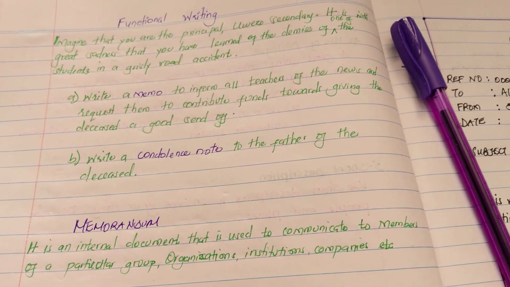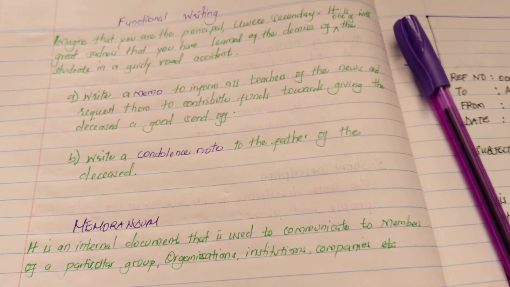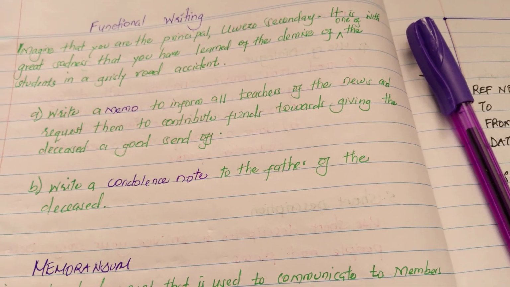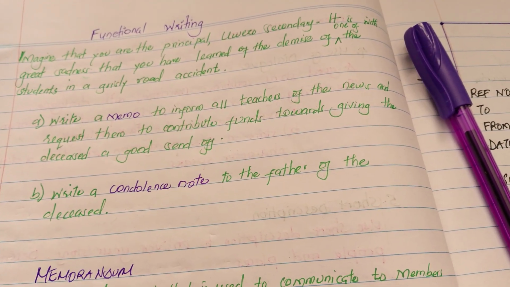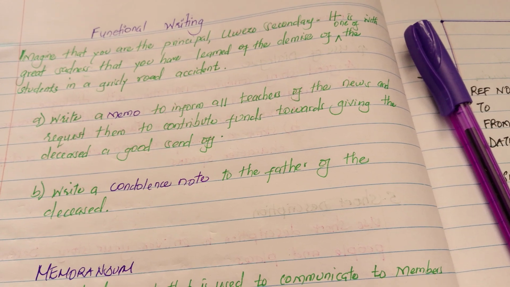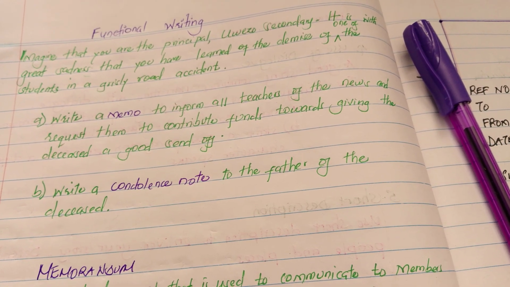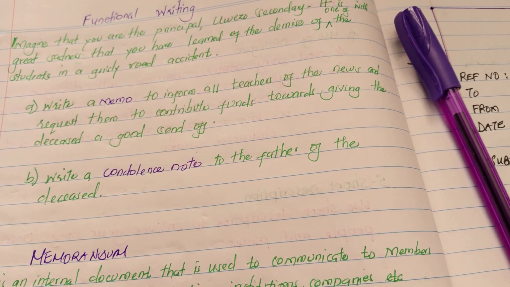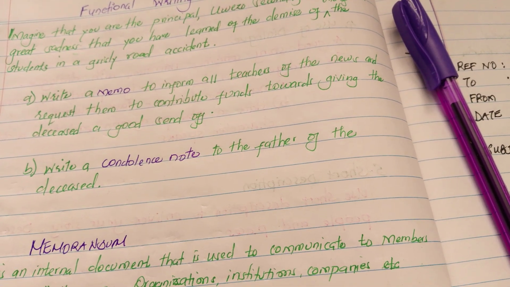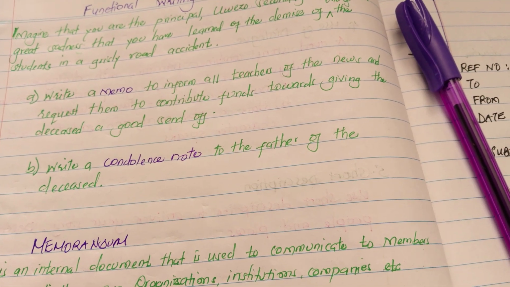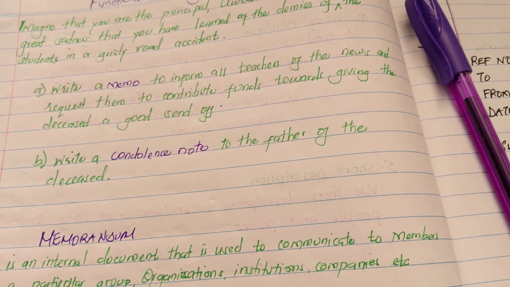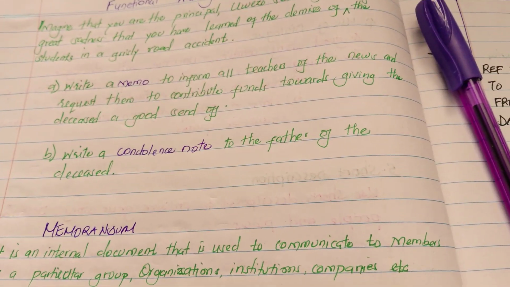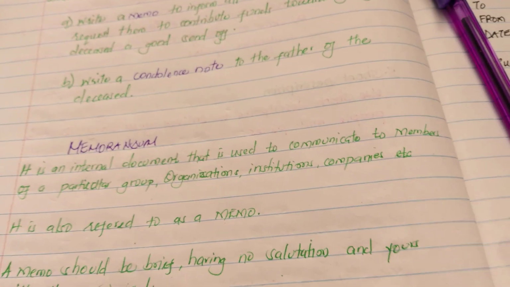We are doing this in the form of a question. Imagine that you are the principal of a secondary school. It is with great sadness that you have learned of the demise of one of the students in a grisly road accident. Write a memo to inform all teachers of the news and request them to contribute funds towards giving the deceased a good send-off. Write a condolence note, that is part B, to the father of the deceased. We are going to begin with the memo writing.